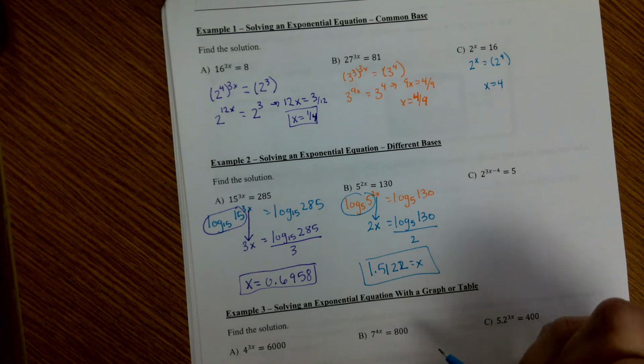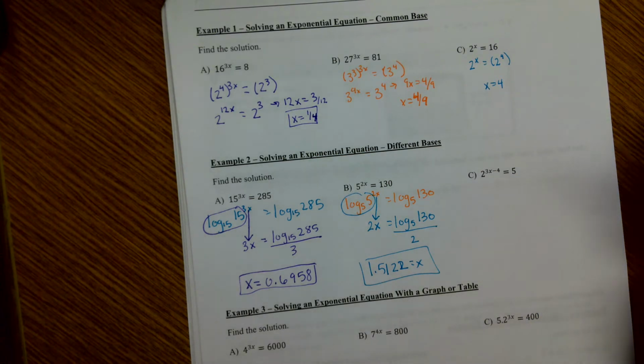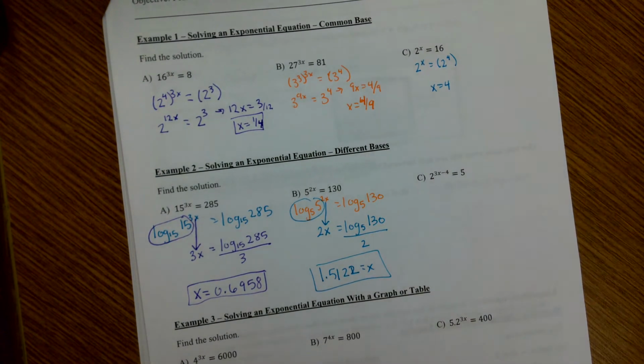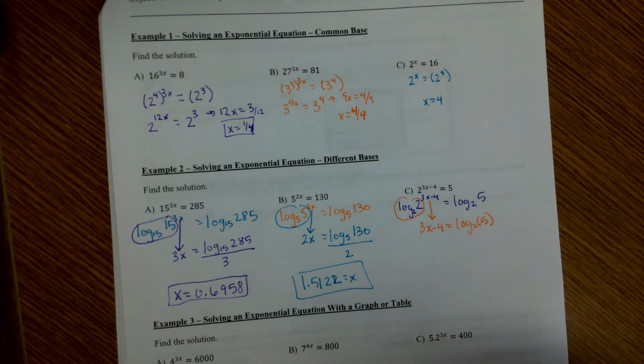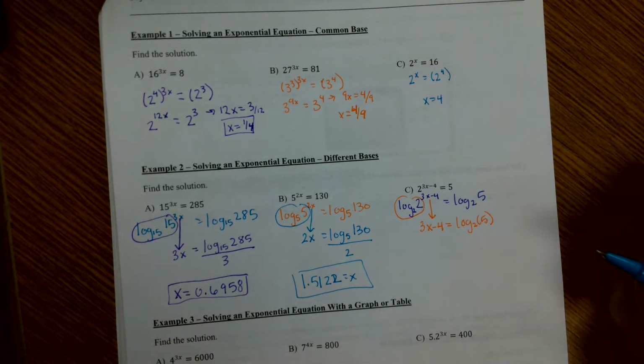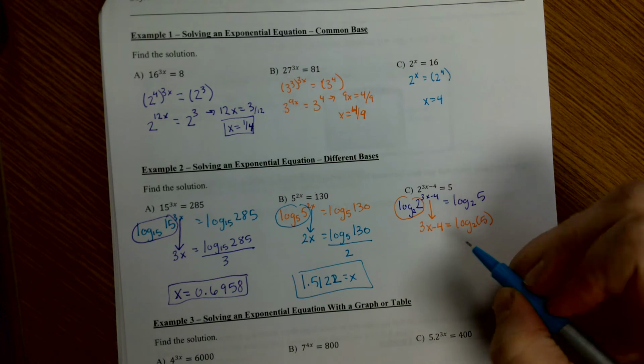And you should have got 1.5122. Try to do the next one by yourself. So you should do log base 2 on both sides. Now I want to get this x by itself.